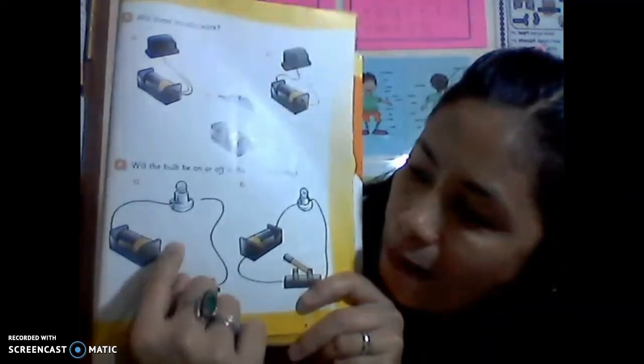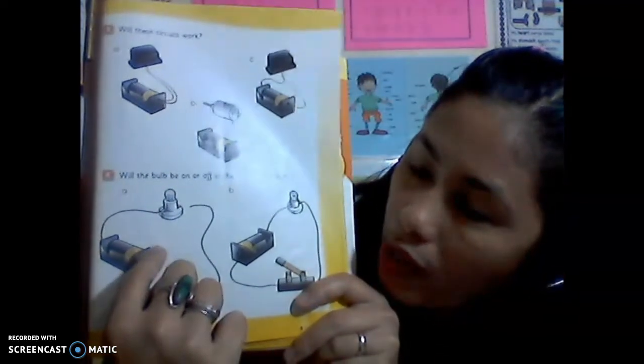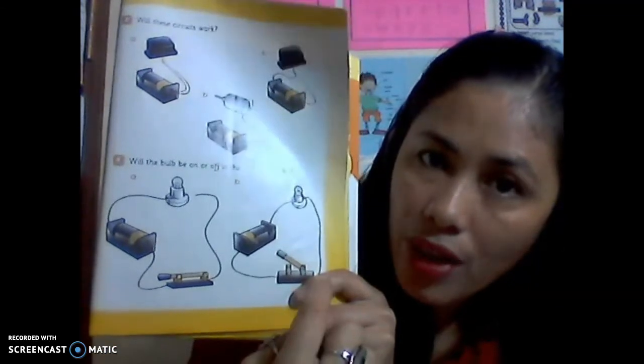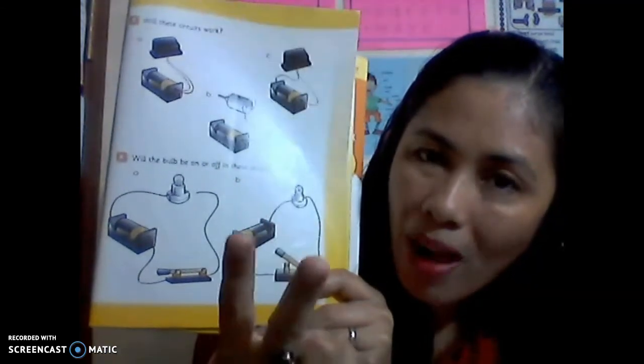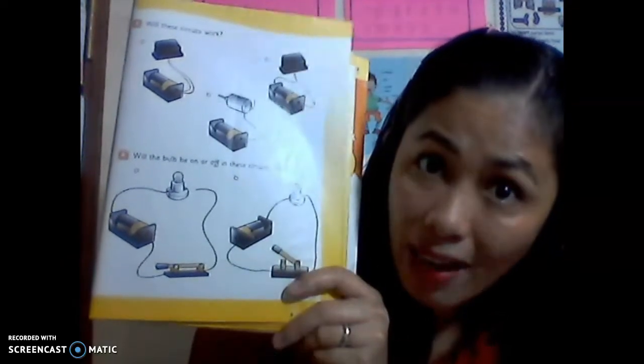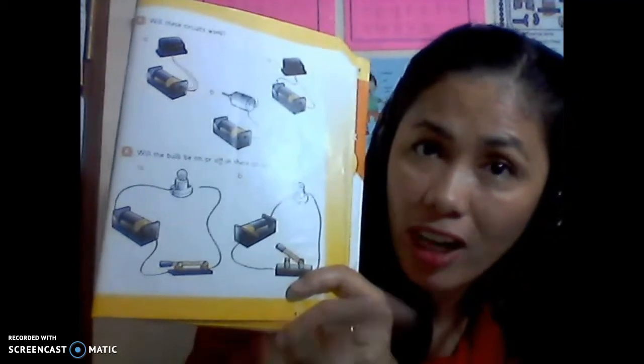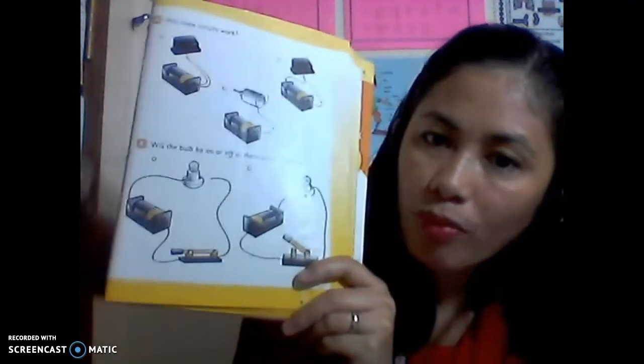Let's review it. We know that a circuit will only work if all the things we need, like the bulb holder, the cell or battery holder, and the wires, are connected to each other, right? There's a loop when it's connected.